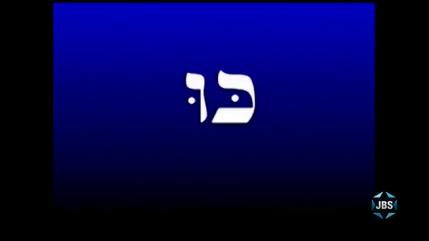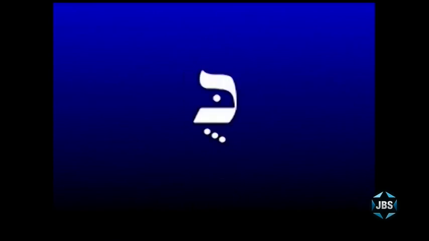And finally, the kaf with the vowels we've learned in this lesson. Ku. There it is with the shuruk. And finally, ku again with the kubutz, the three dots going down. Mitsuyan, mitsuyan.